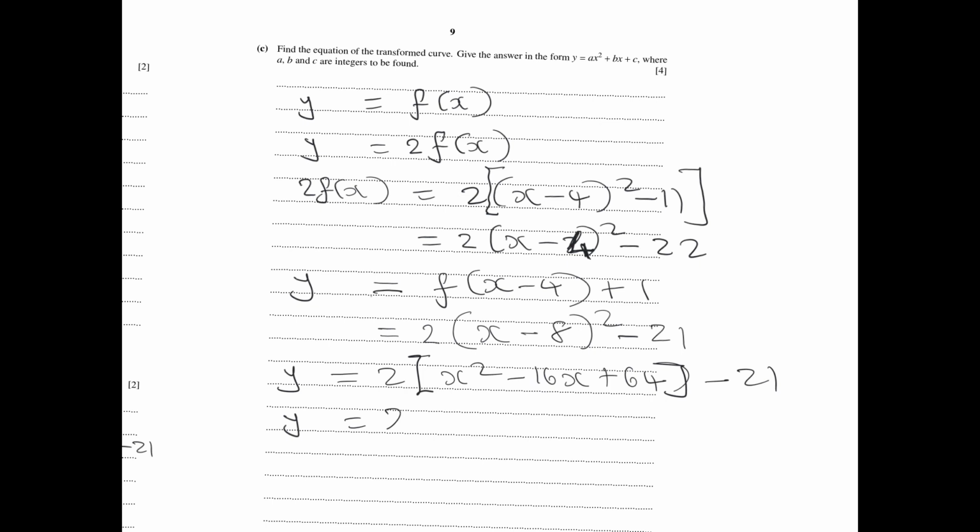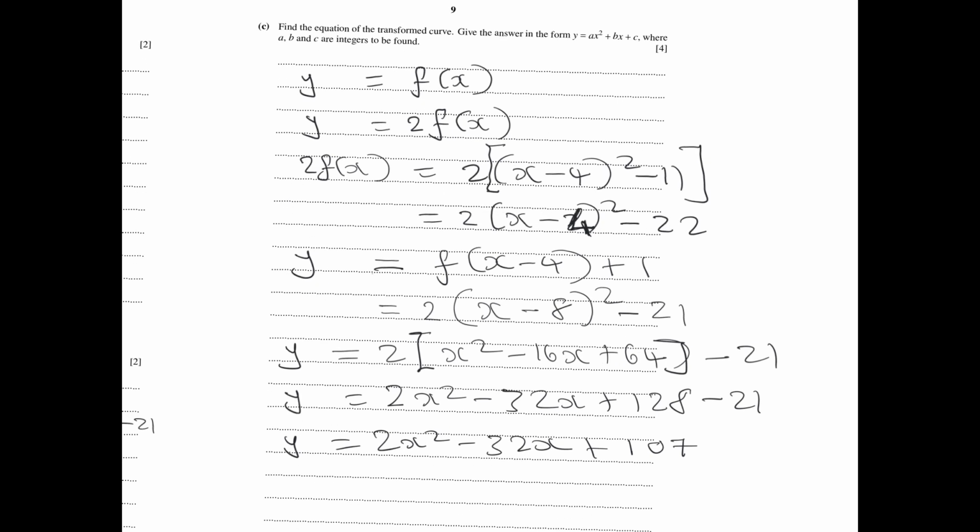So simplifying further, that gives me 2x squared minus 32x plus 128 minus 21. So if I simplify that, I'm going to have y is equal to 2x squared minus 32x plus 107. So that's actually what we are having. So that is the equation of the transformed curve. Of course it's the same, but we need to leave it in that form.